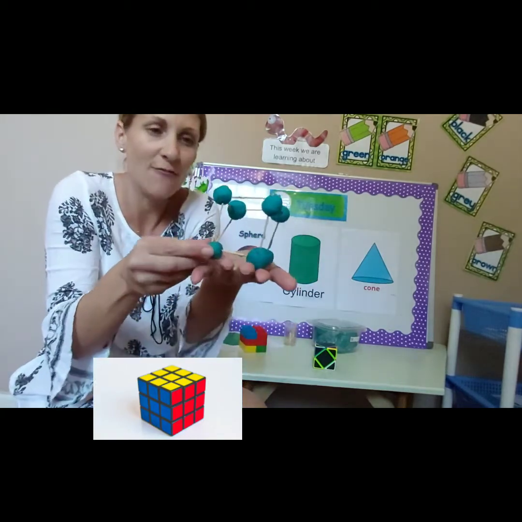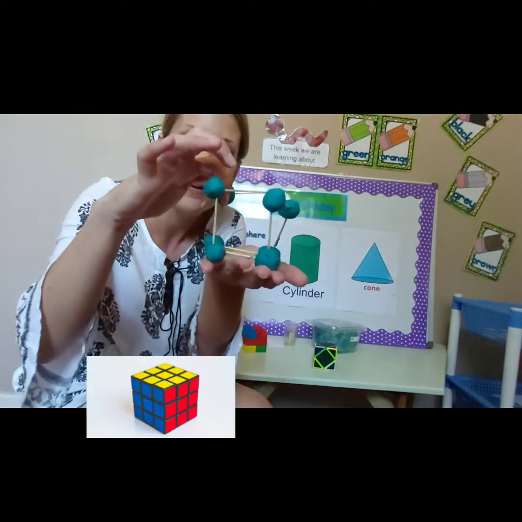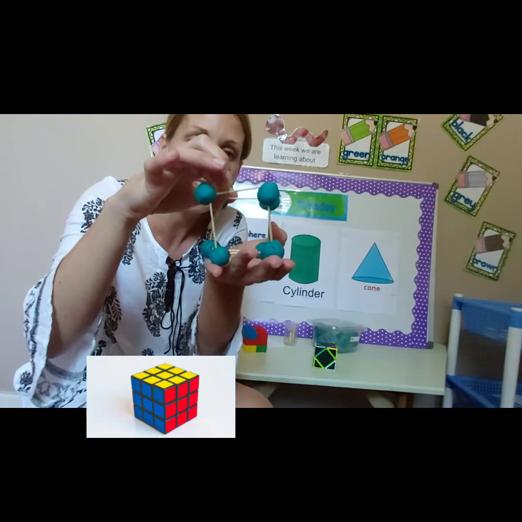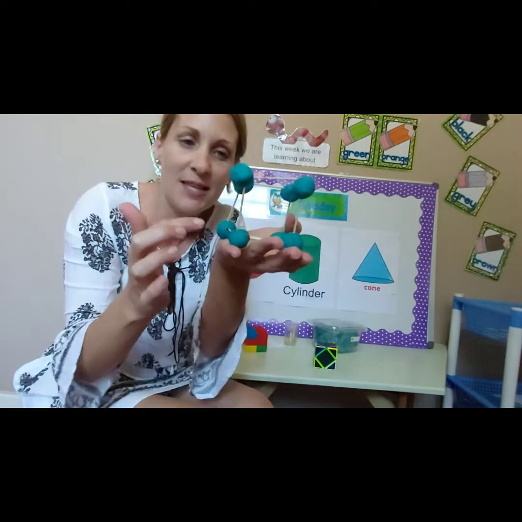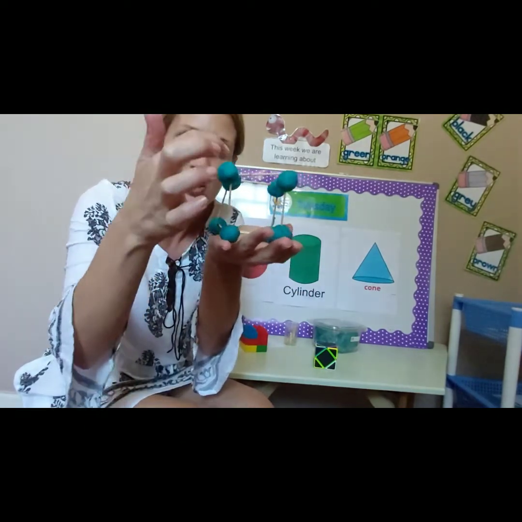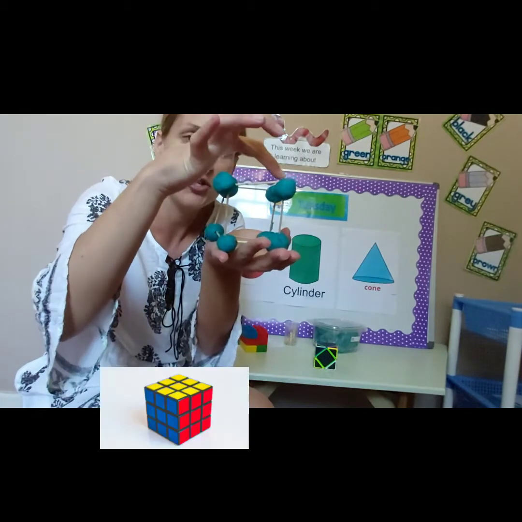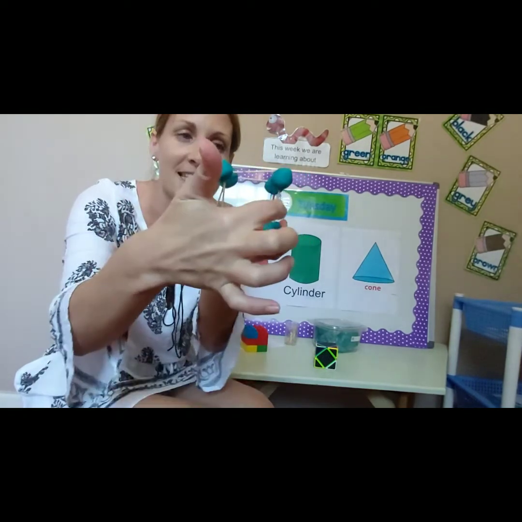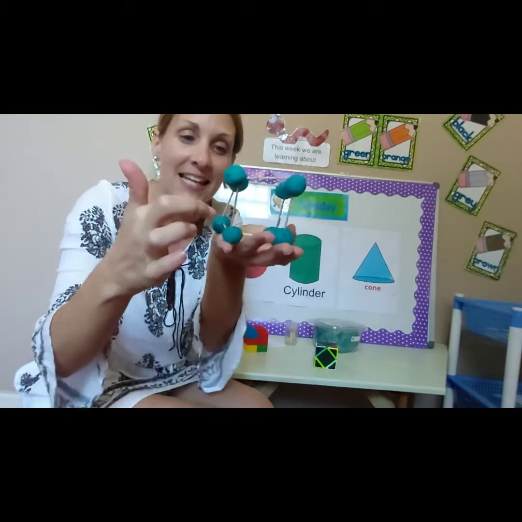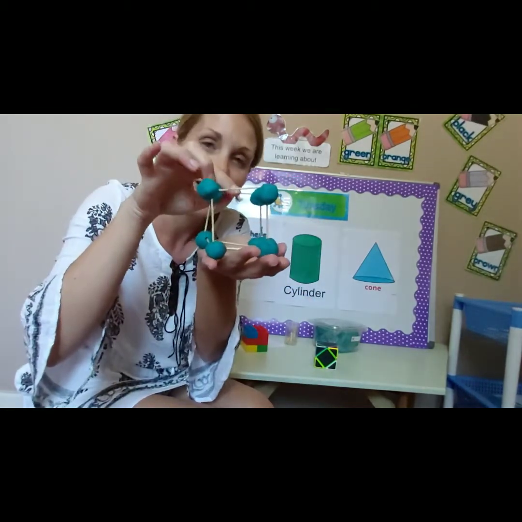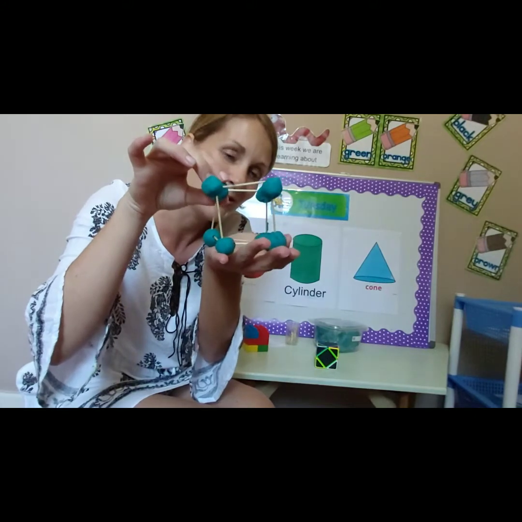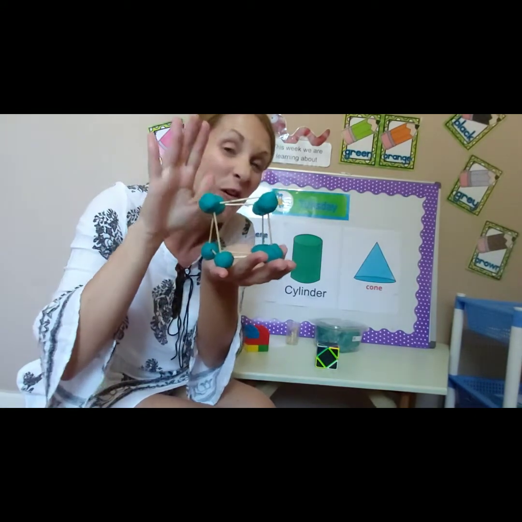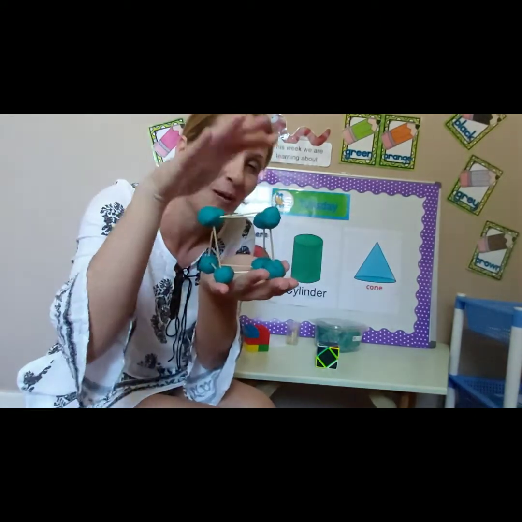And there we go. I've made myself a cube with 4 spheres at the top, 4 spheres at the bottom, and look at all my toothpick sides. 1, 2, 3, 4, 5, 6, 7, 8, 9, 10, 11, 12. So I've used 12 toothpicks. Okay, so that's your first activity. I want you to make a cube with Play-Doh spheres and some toothpicks.